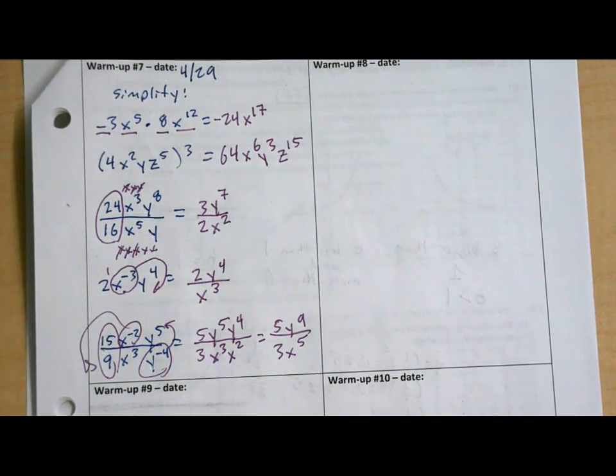All right, we saw some of that in our assignment. Let's go over assignment answers.